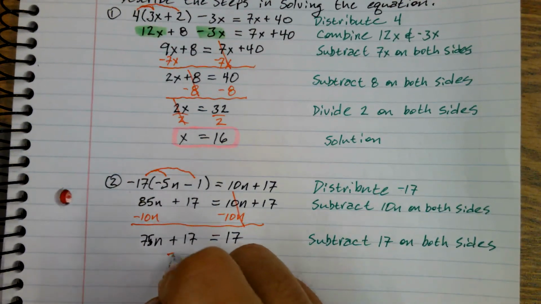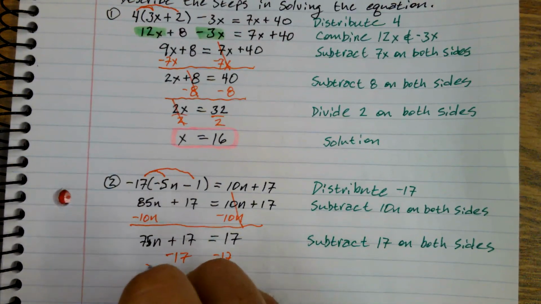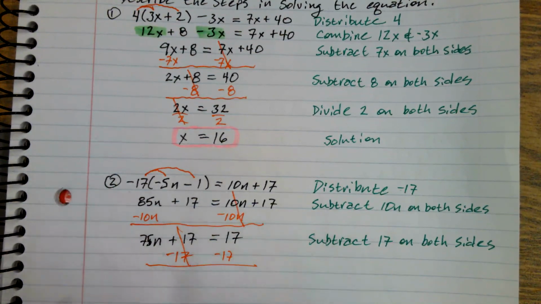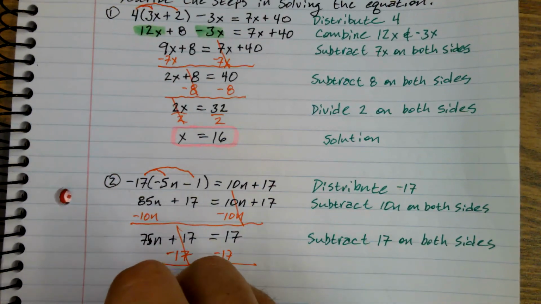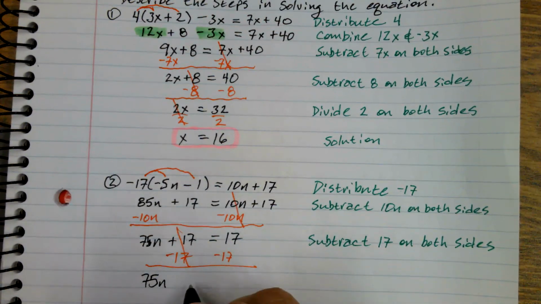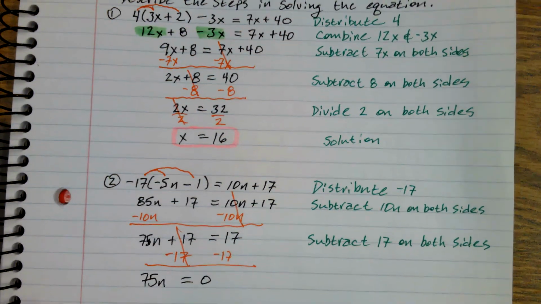Let me do that. And I get 75n equals 0, because 17 canceled out over there too.